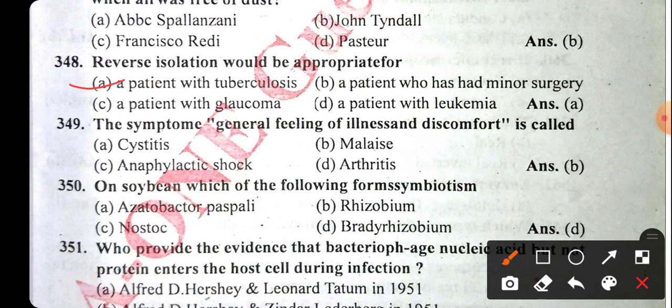Okay. Now the next question is: the symptom of general feeling of illness and discomfort is called malaise. That is option number B, malaise.